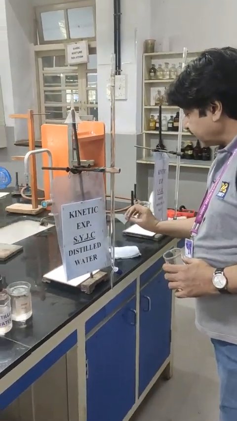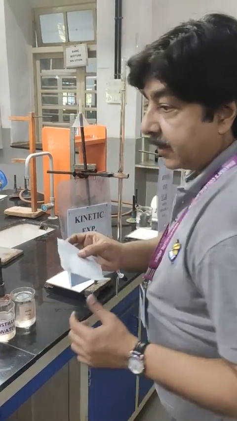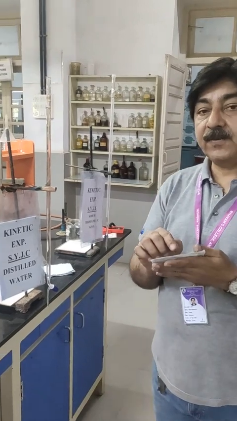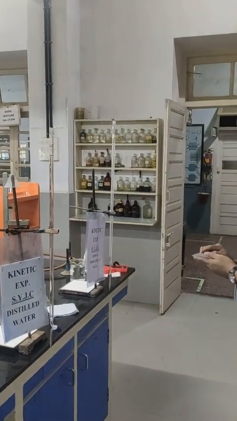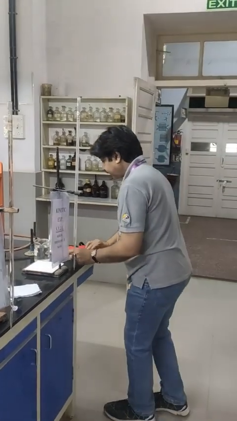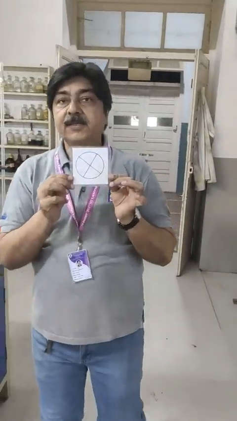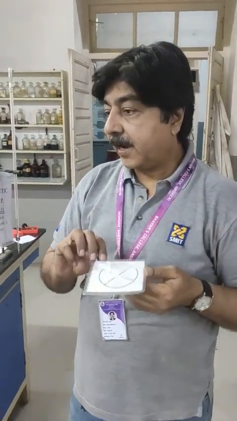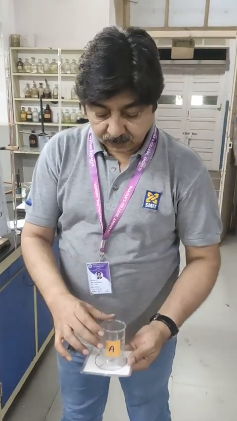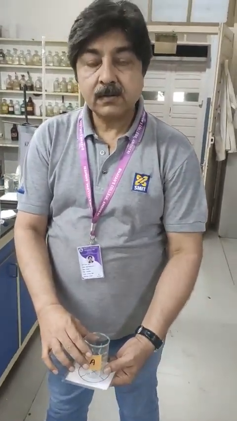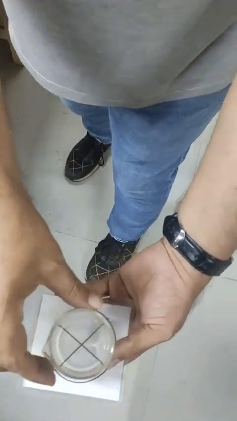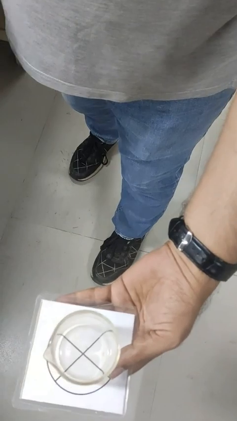But before starting with this, what should I do? Let me take a paper, and on this paper let me mark with the help of a pencil a cross mark like this, and I shall place this container like this, and I have to observe this container from the top. This cross mark is visible.